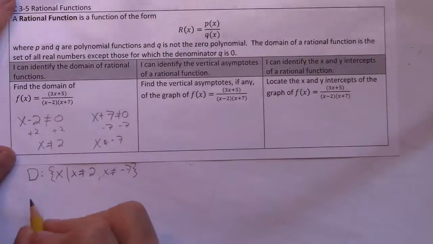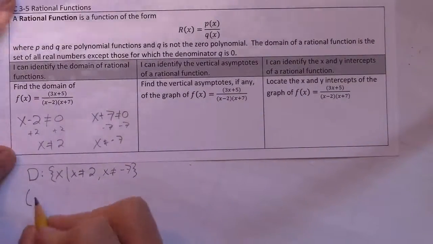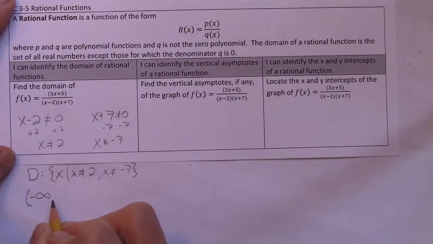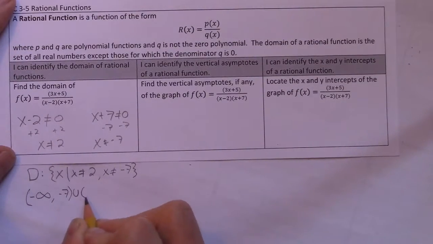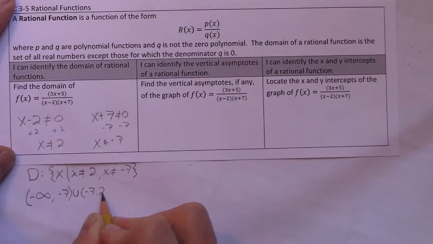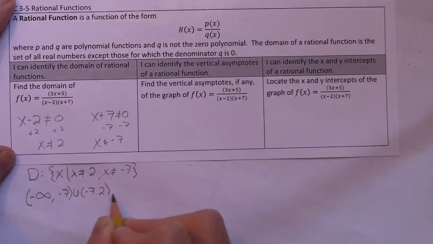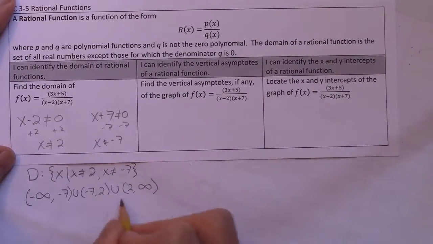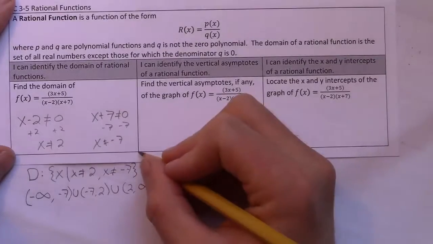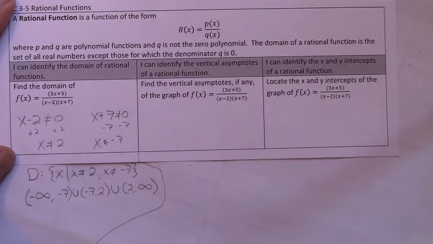The other way would be to write it in interval notation, which would be from negative infinity all the way up to negative 7, union negative 7 to 2, union 2 to infinity. These parentheses mean we're not including those points, right? We don't want to include 2 and negative 7. So you could write it either way, depending on what your teacher requests. Okay? So that's just the domain.